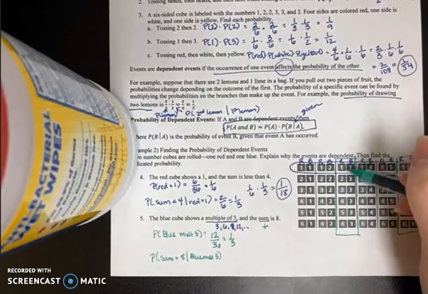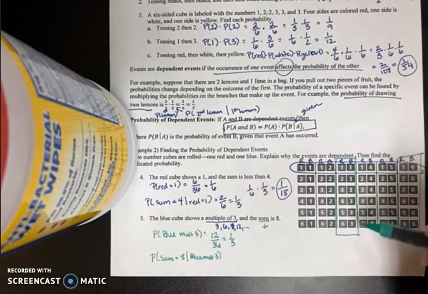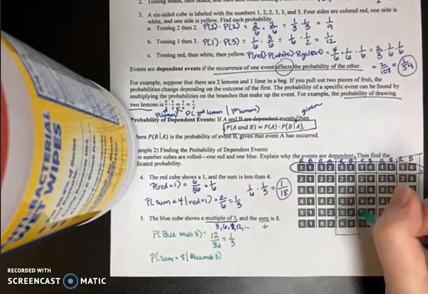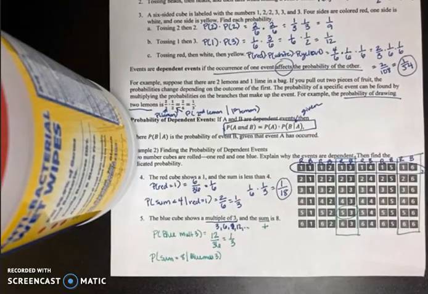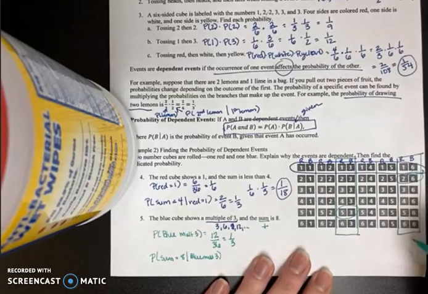Well, let's see. 1 plus 3 is 4, so that doesn't work. 2 plus 3, that's 5. 3 plus 3, that's 6. 4 plus 3 is 7. Here's 5 plus 3, which is 8, so that's a favorable outcome. And 6 plus 3 is 9, so that wouldn't work. Now let's check this. 1 plus 6 is 7. 2 plus 6 is 8, which is what we wanted. And then all of these would be larger than 8, so none of these would work.